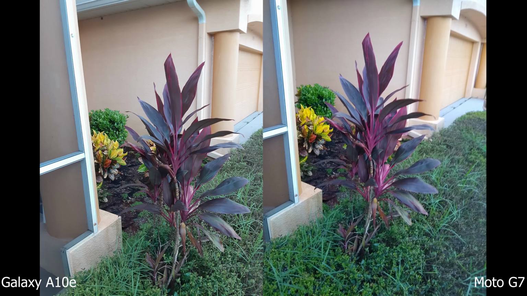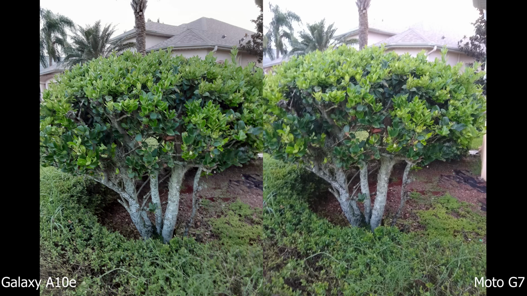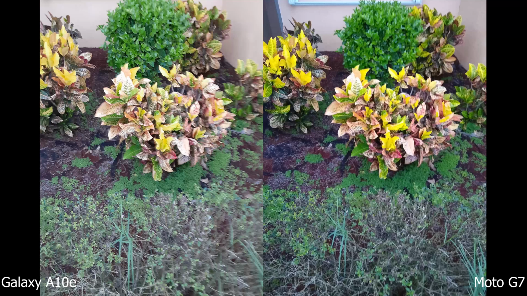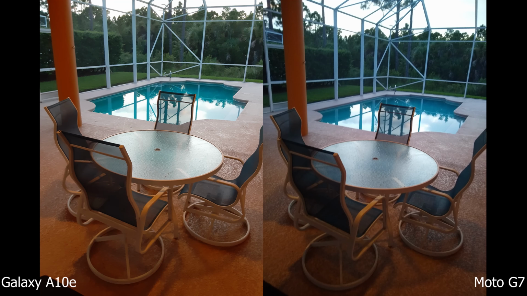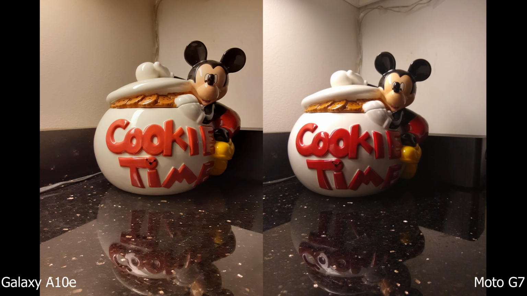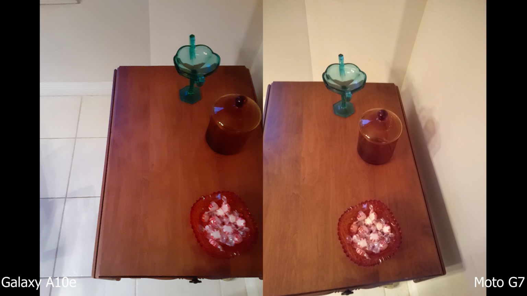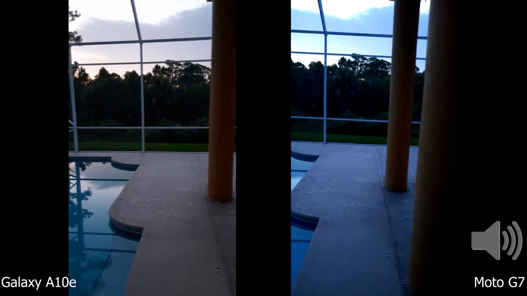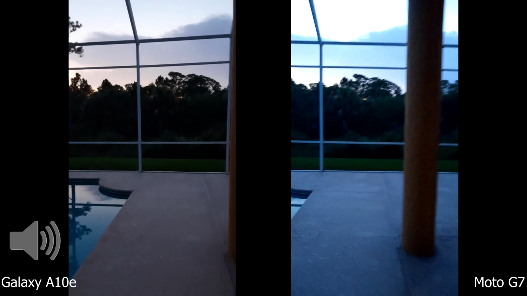The Moto G7 has a dual camera, although the secondary camera is only for depth information, while the Galaxy A10e has a single camera. In terms of video, the Moto G7 can take 4K video, while the Galaxy A10e can only take 1080p video. Here are both the phones compared in video.